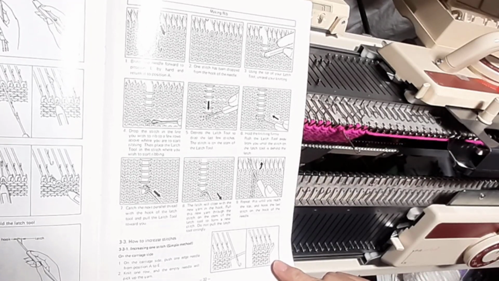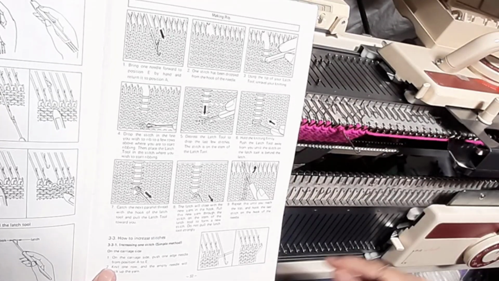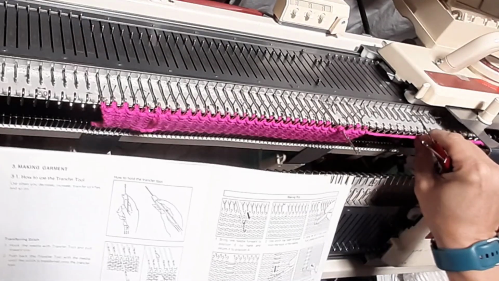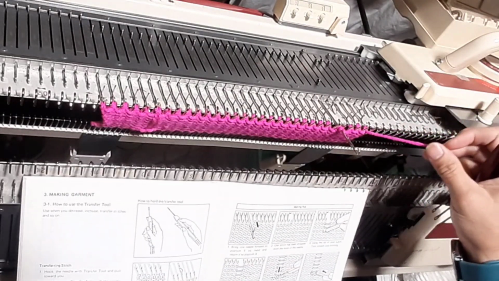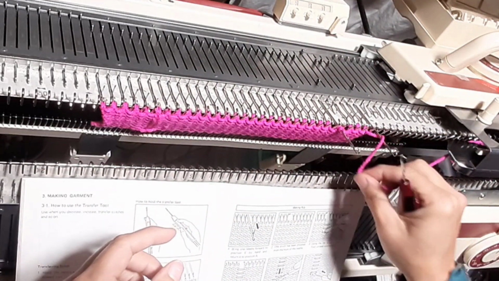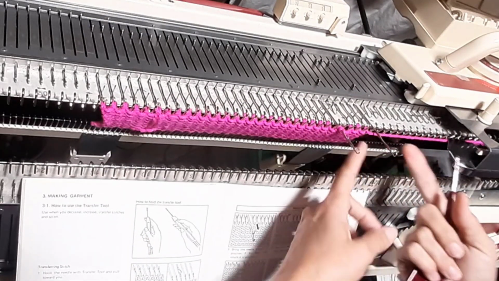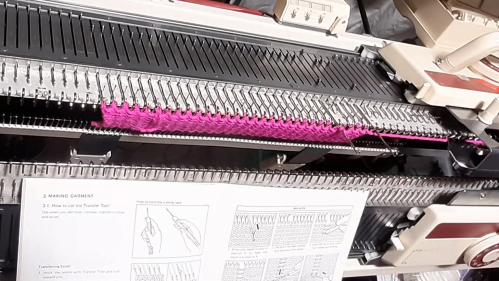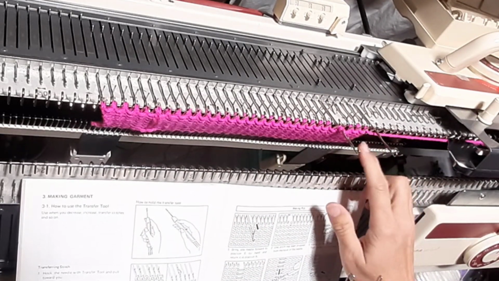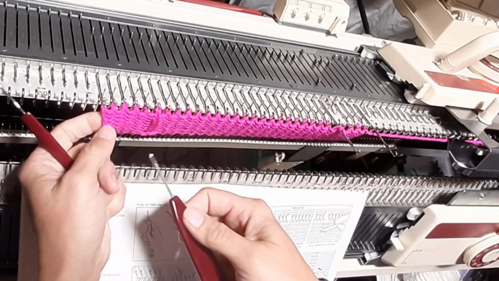3-3, how to increase stitches. How to increase 1 stitch, the simplest method. They want you to take this loop and just E-wrap it. Or actually not even E-wrap it, just leave it out. And then you just knit across and it increases. The problem with this method, sure, it's easy, but it's also messy. On this side of the bed, I'll show you the better way.